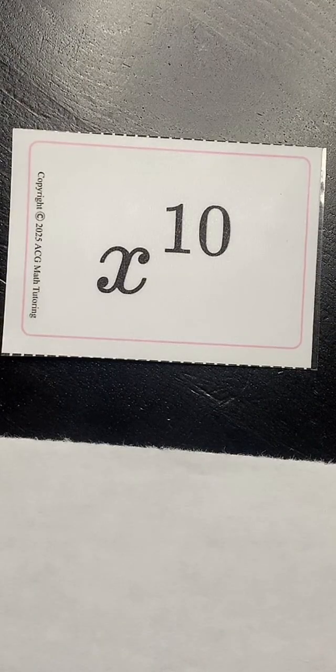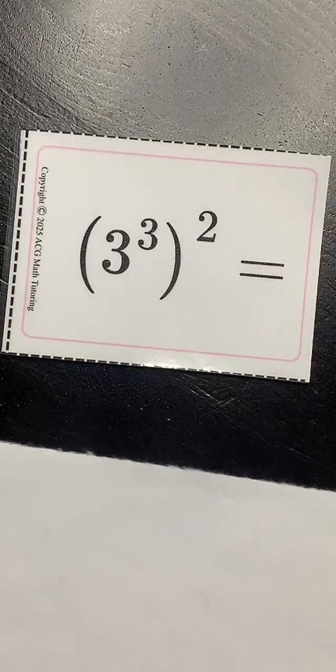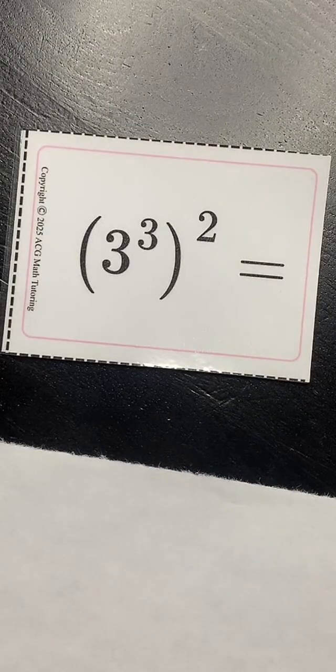All right, so let's try another one. Let's see what we got right here. Same like the others, yeah. So when you have an exponent being raised to an exponent, you multiply the exponents. But if it's just multiplication, you add them.